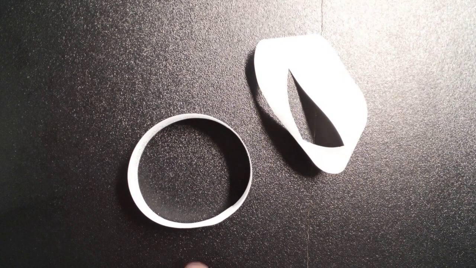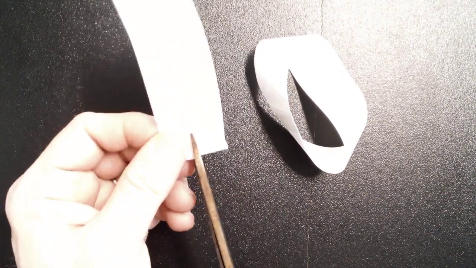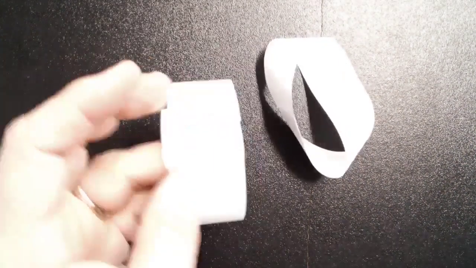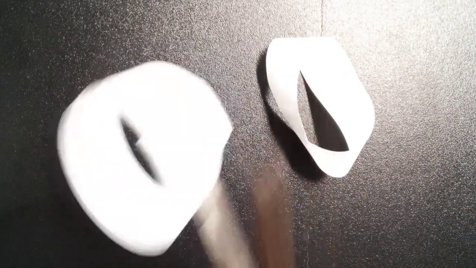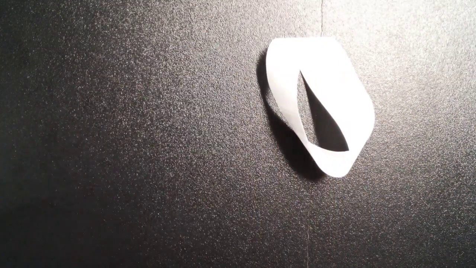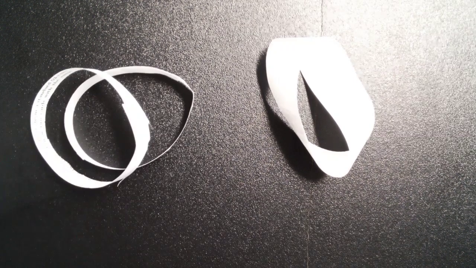If I take a pair of scissors and I cut down the length of this, what's going to happen? I'm just going to cut all the way down the middle of this strip. I'm going to make two of them, because when I finish cutting, it'll fall apart.